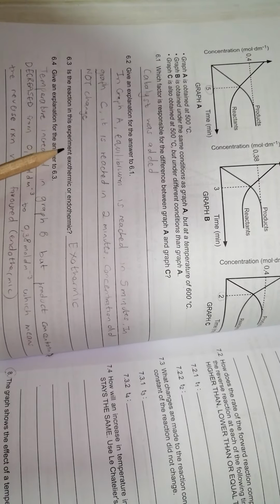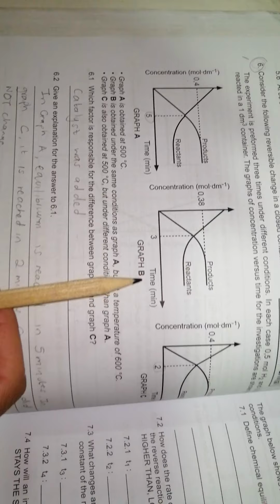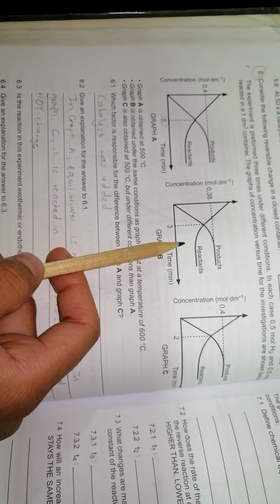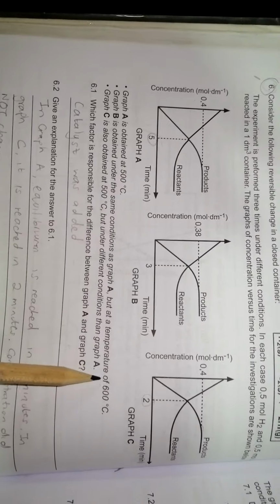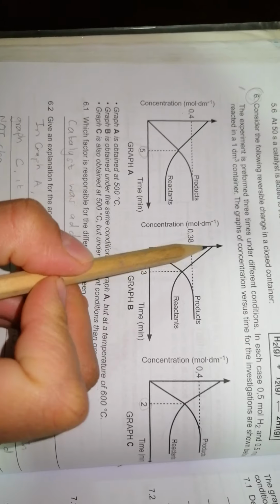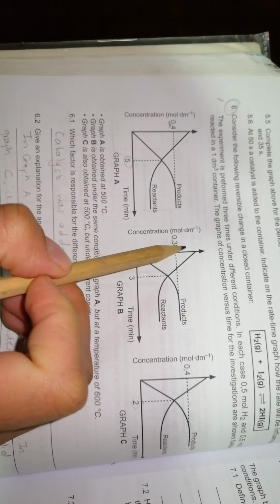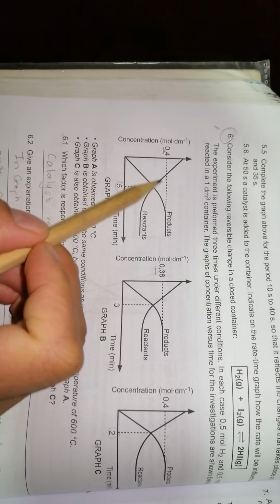6.3, is this reaction exothermic or endothermic? Now, if we look at graph A, it happened at 500 degrees Celsius. If you look at graph B, it happened at 600 degrees Celsius. Okay, now that means graph B has the higher temperature. But if we look at graph A and graph B, can you see the product concentration of A is 0.4 and of B is 0.38, which means when you increase the temperature, the product concentration became less.